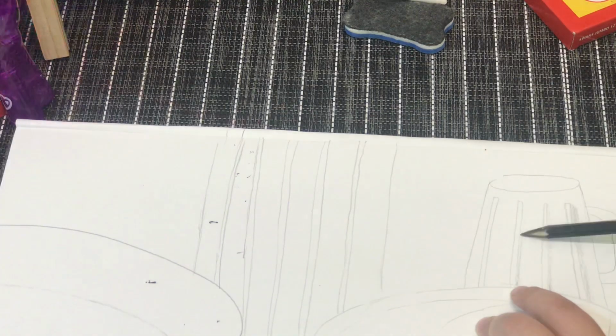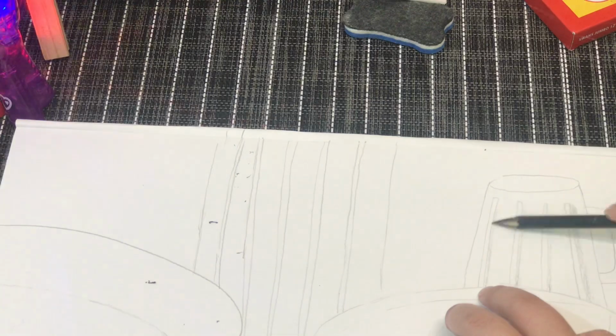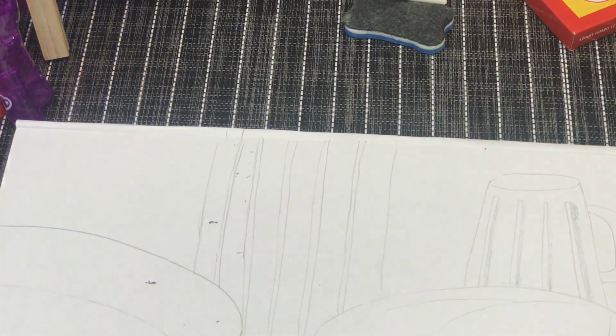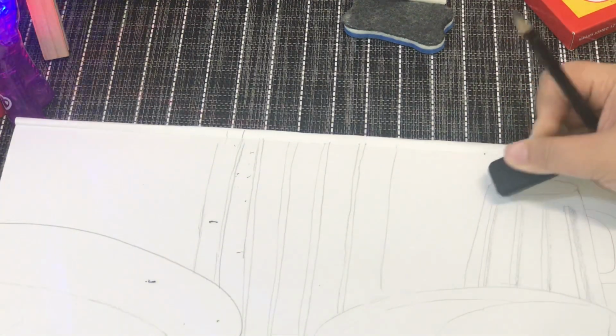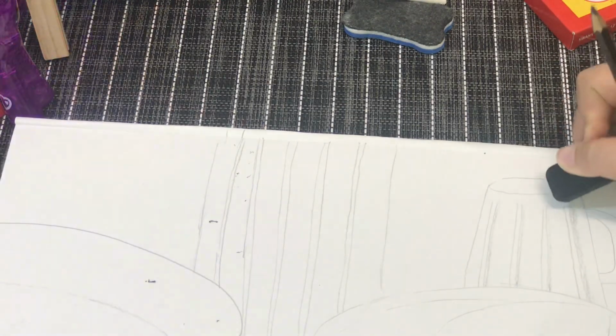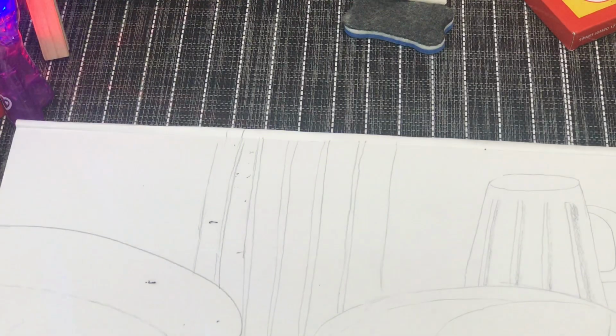Okay. Right, can you see it? Okay. You can soften this a bit by rubbing off this upper line. That will soften up the drawing.